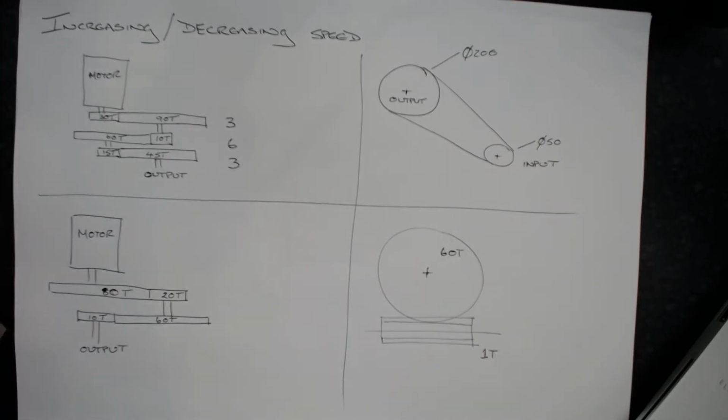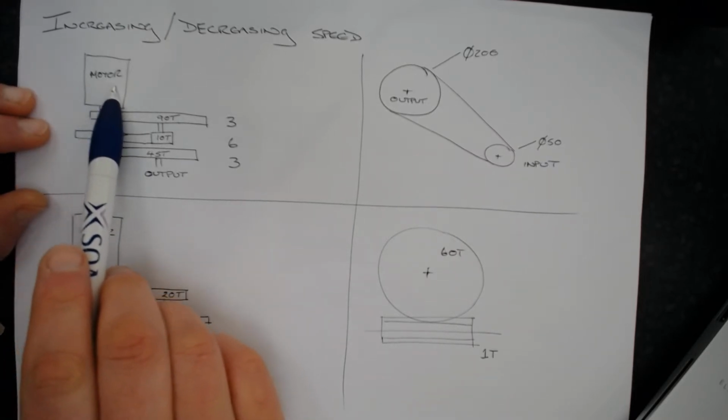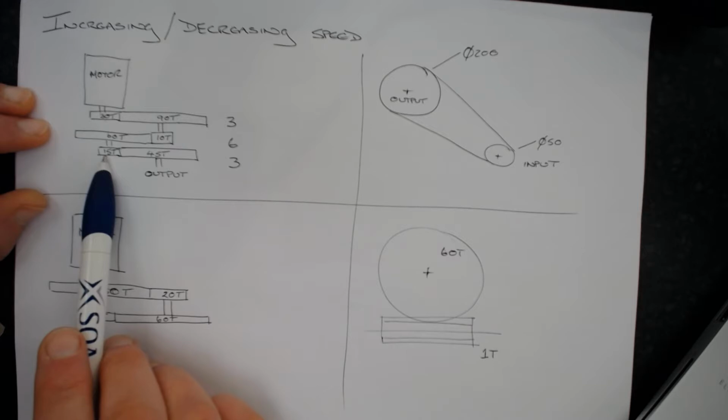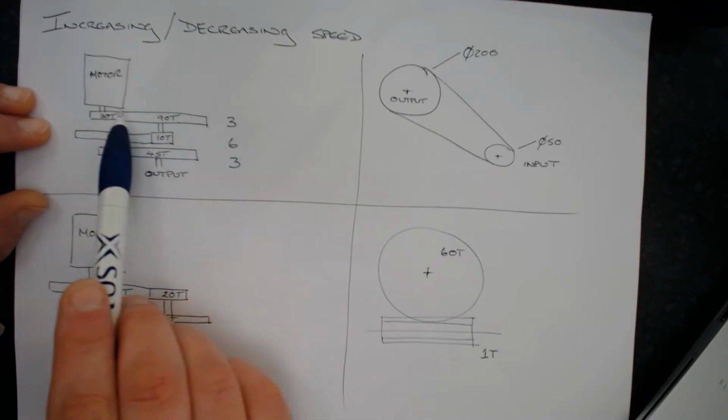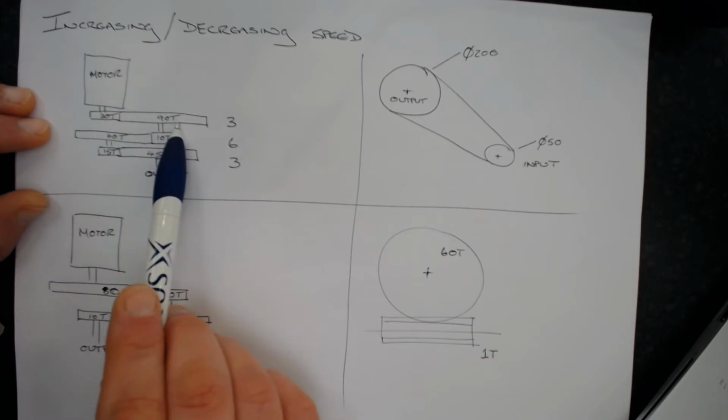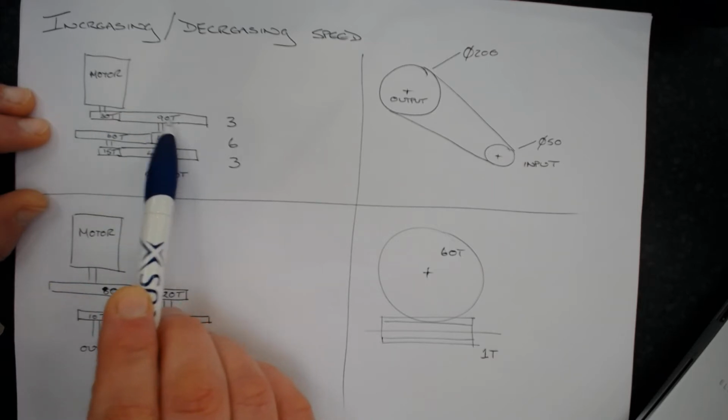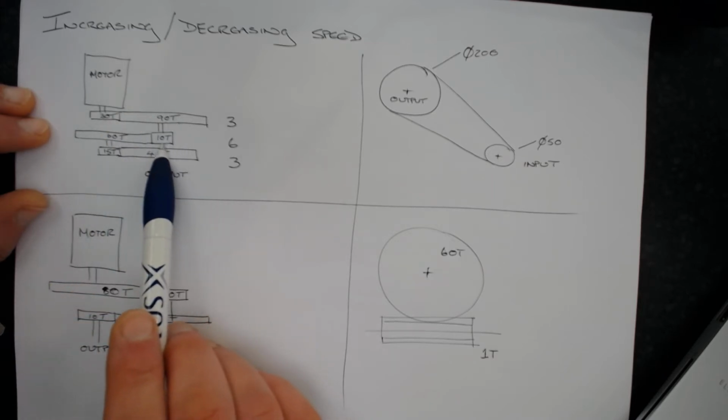This short video is about how to calculate the increase or decrease in speed. So this first example here, we've got a diagram of a compound gear train, 30 tooth driving a 90 tooth, which has a ratio of 3. There are 3 times more teeth on the 90 tooth gear than there are the 30 tooth.